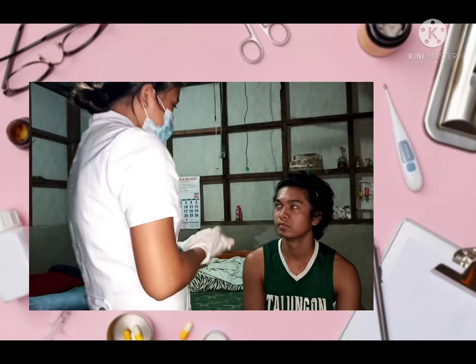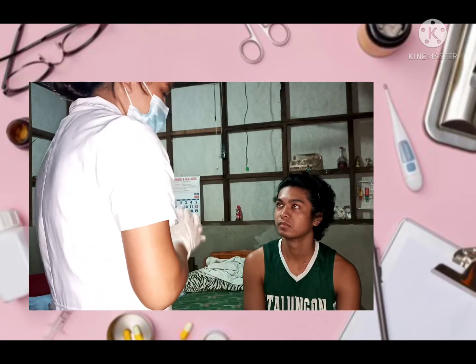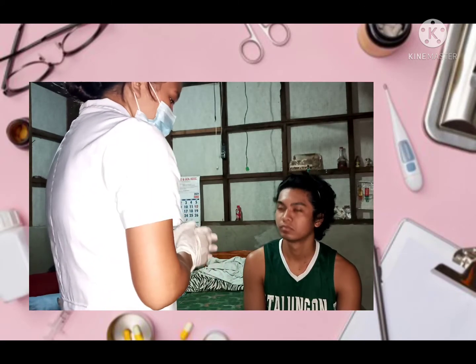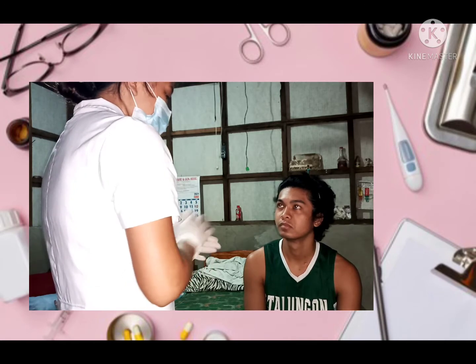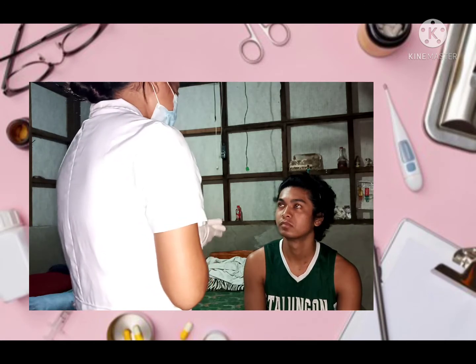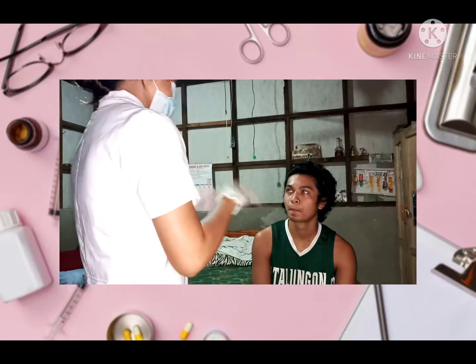And the finding is that the external nose is symmetrical and straight, no drainage is detected or flaring, and it is uniform in color.